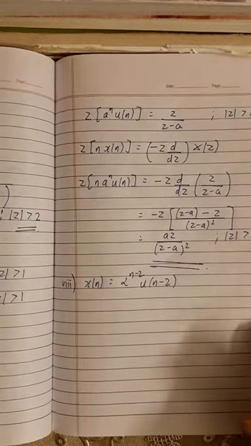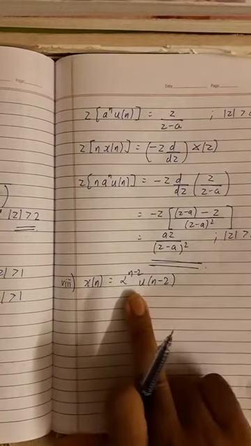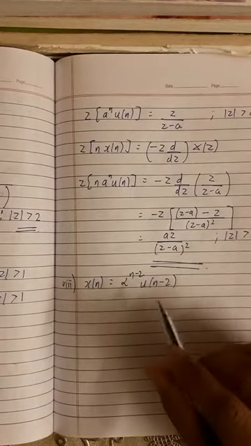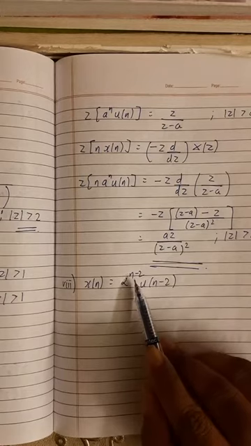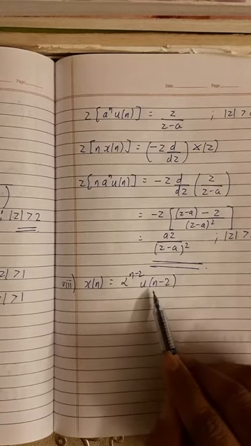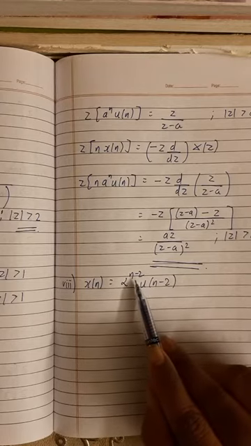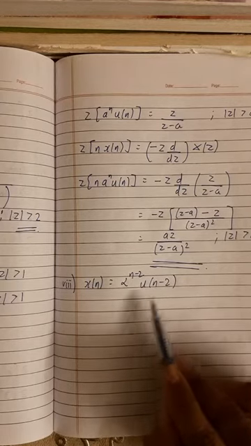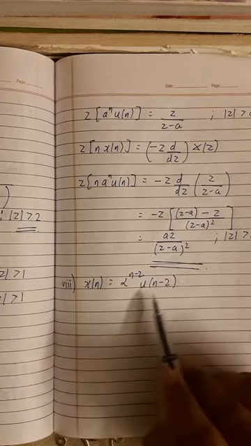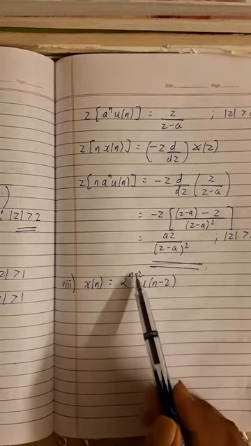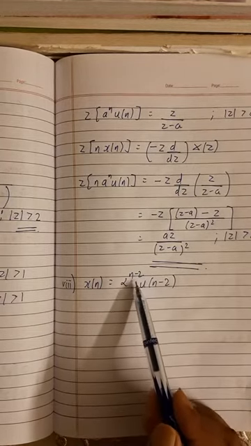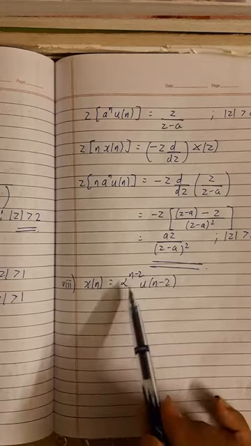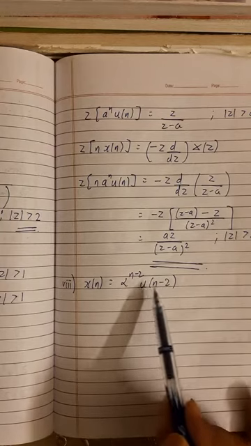See, basically, if you can see here, one trick of this question is that both the power of alpha and this u of n have the equal shifting of n minus 2, right? So in this kind of question, if you see the same shift occurring in every value of n, every value of n is shifted by 2, right?